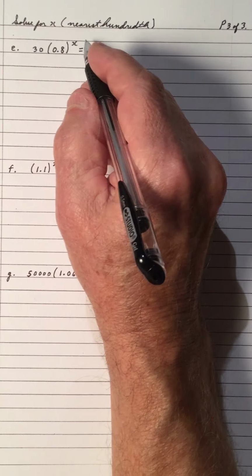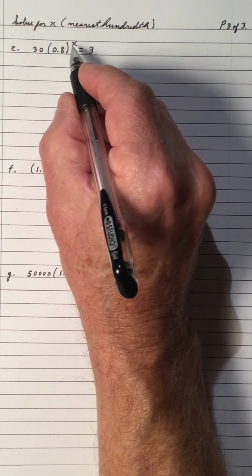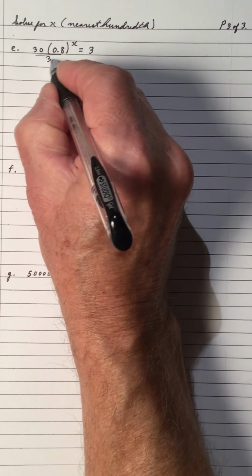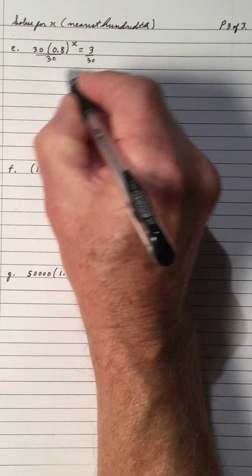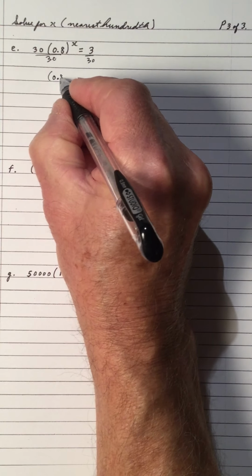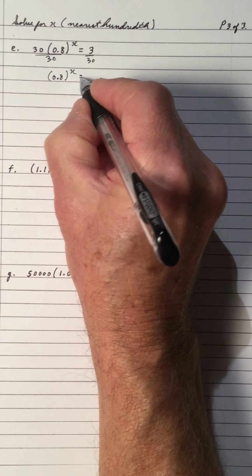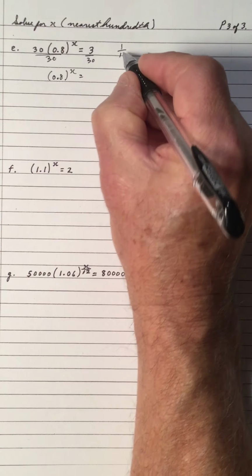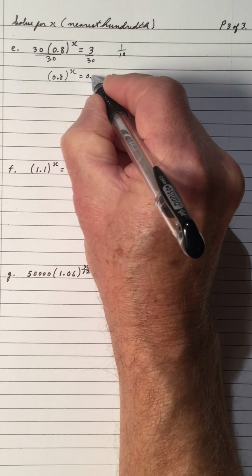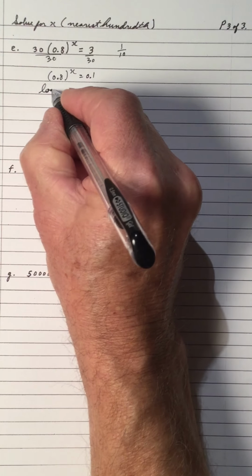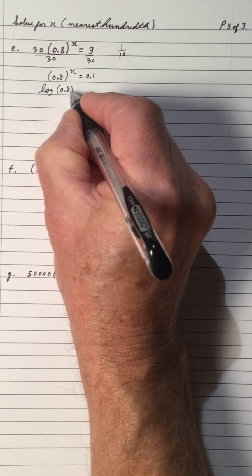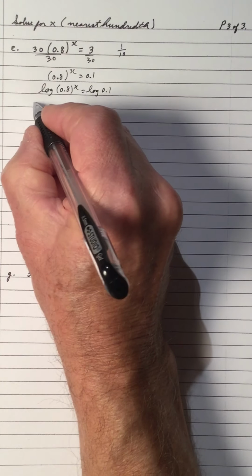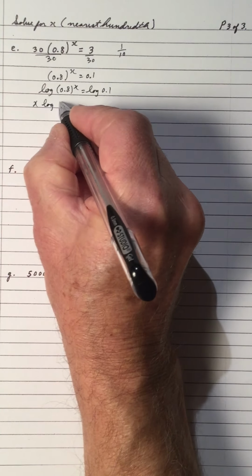You'll see these when we do some word problems. Again, x is in the exponent, but before we start, we divide by 30. So 0.8 to the x, and 3 divided by 30 is 1 over 10, and 1/10 is the decimal 0.1. So we'll do the log of each side, and that brings the x in front because of the power rule.